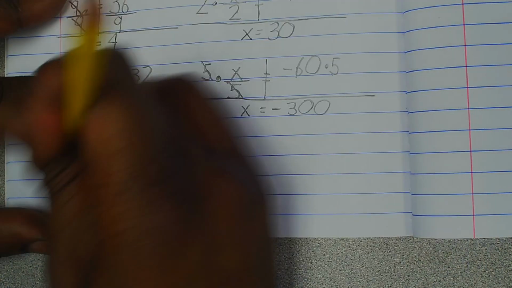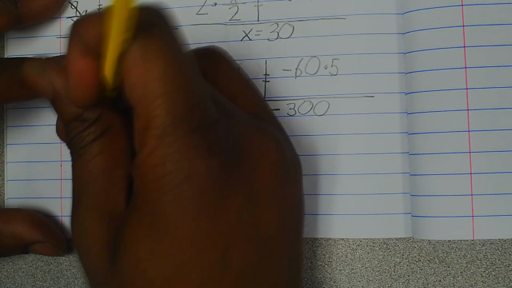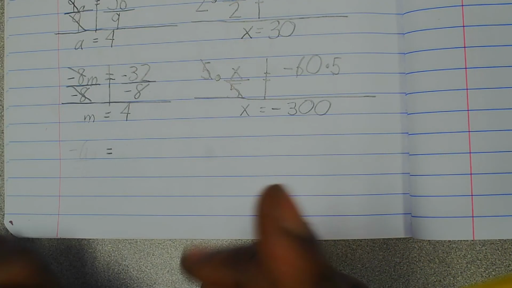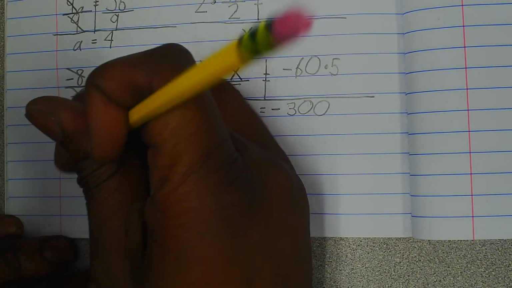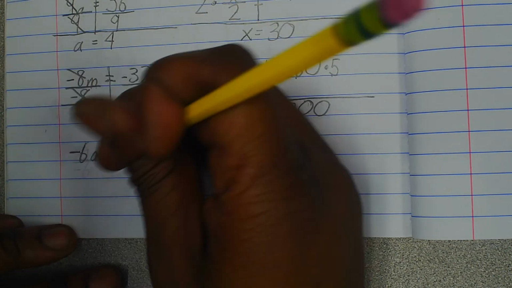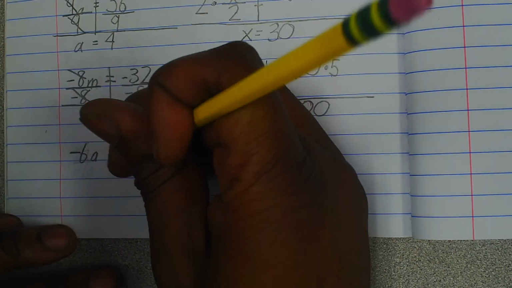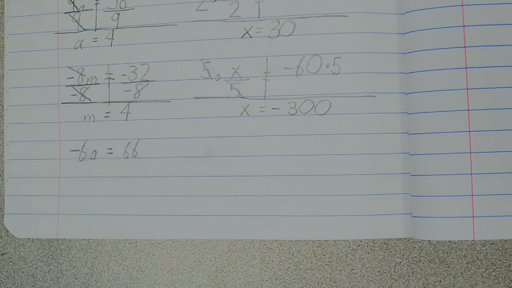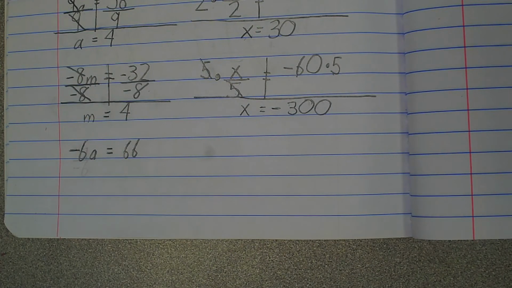Hold on, wait a minute. I'm looking at the wrong problem. I'm sorry, guys. Give me a second. Okay, yeah, I did it right the first time. So that's negative 6 times A equals 66. All right. So, of course, the first thing is going to be what?